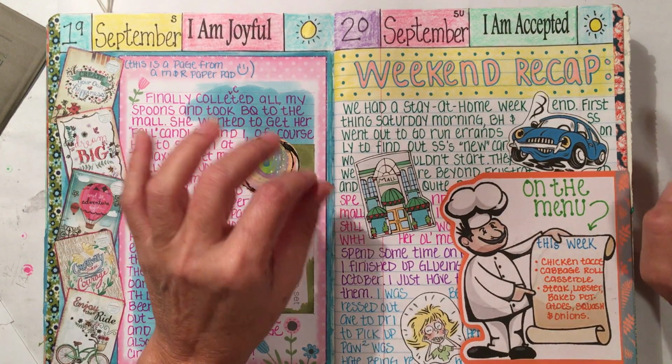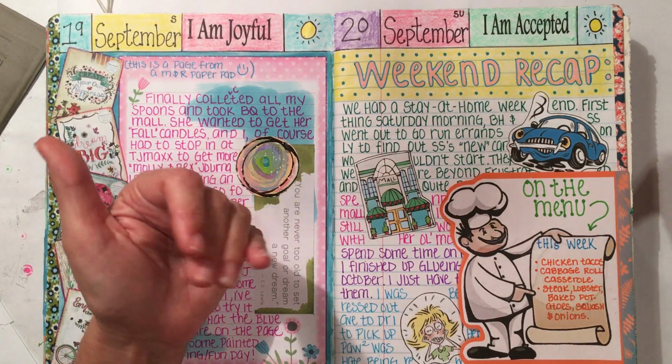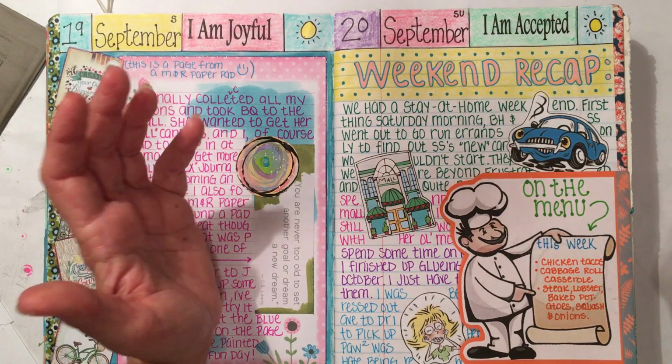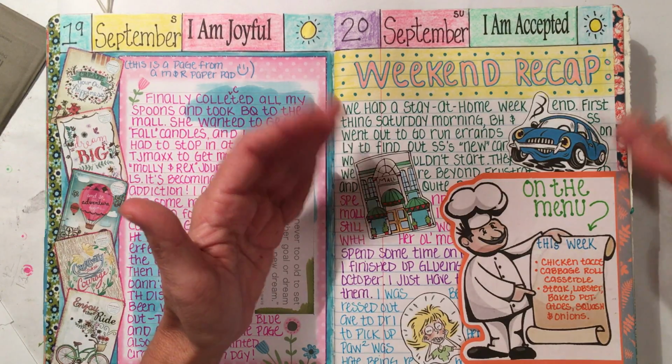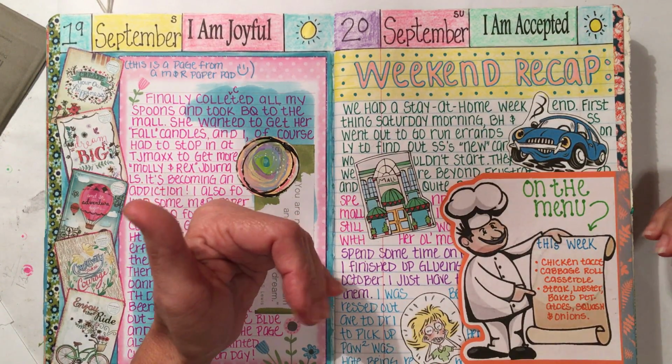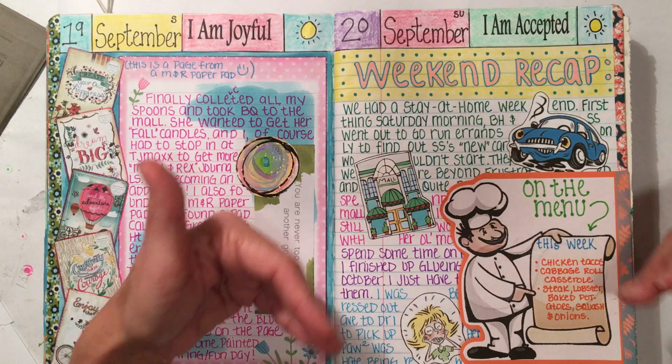A Fauxbonacci is an illustrated journal. Basically, that is my interpretation of it. It is an illustrated journal. So you journal about your daily events and then you illustrate those daily events.